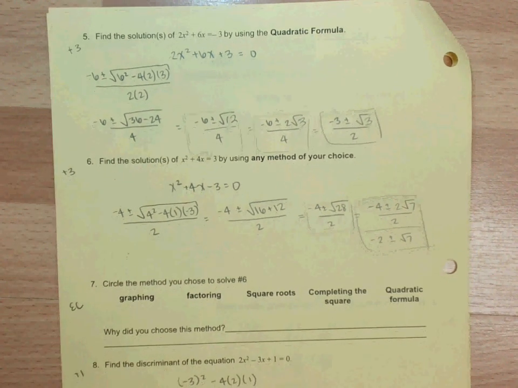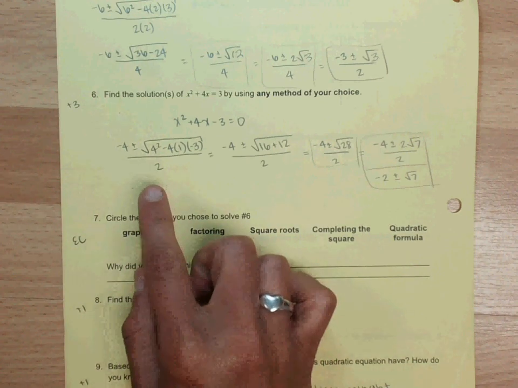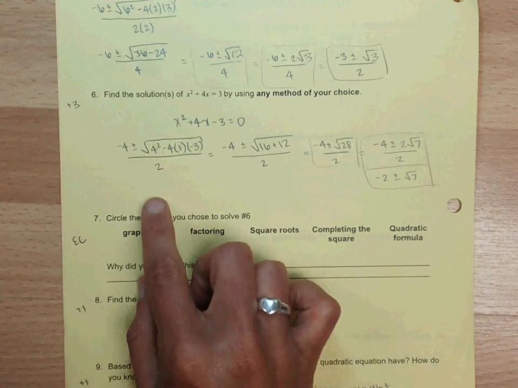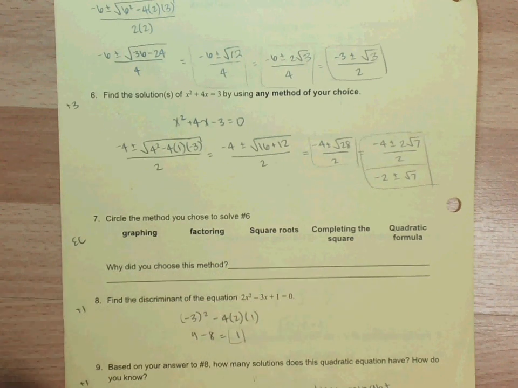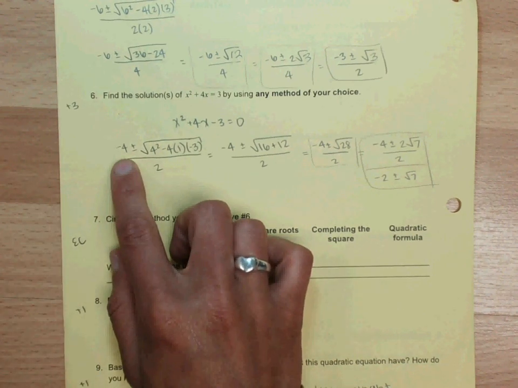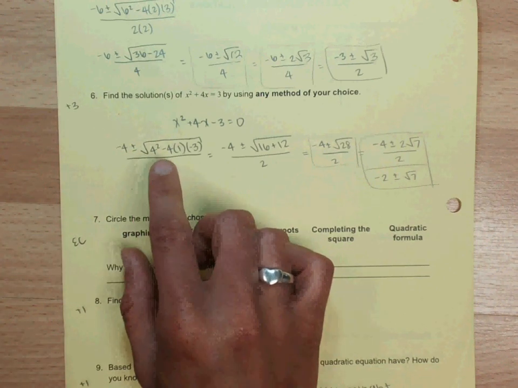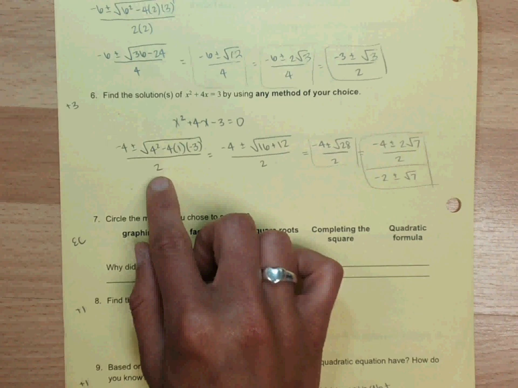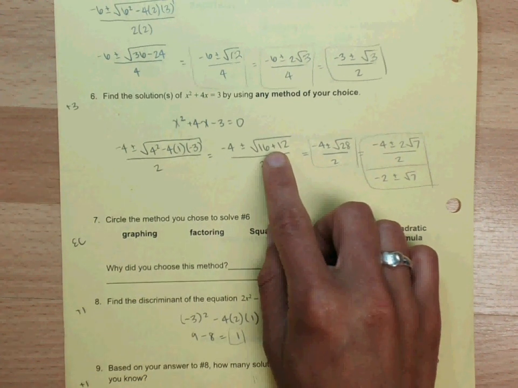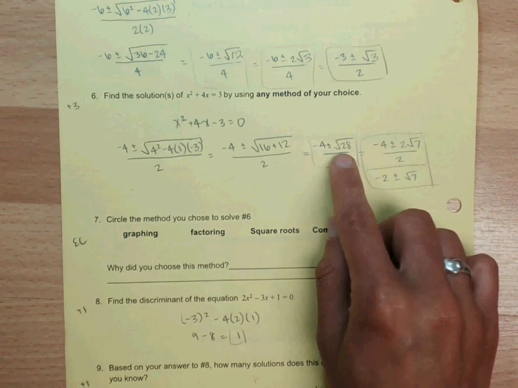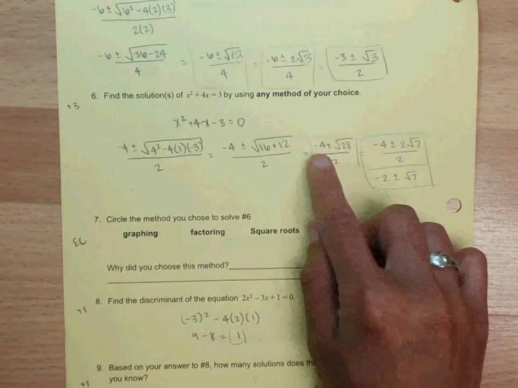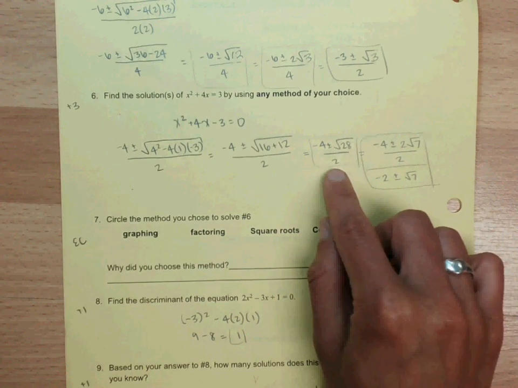Now problem number 6, I chose to use the quadratic formula because this was not something that was easily factorable to me, and in order to solve it quickly, I just knew that the quadratic formula would be my best choice. So I plugged in my a's, b's, and c's, and I got -4 plus or minus the square root of 4 squared minus 4 times 1 times -3 all over 2. I simplified under the radical and got 16 plus 12, which is the square root of 28. So negative 4 plus or minus the square root of 28 all over 2.